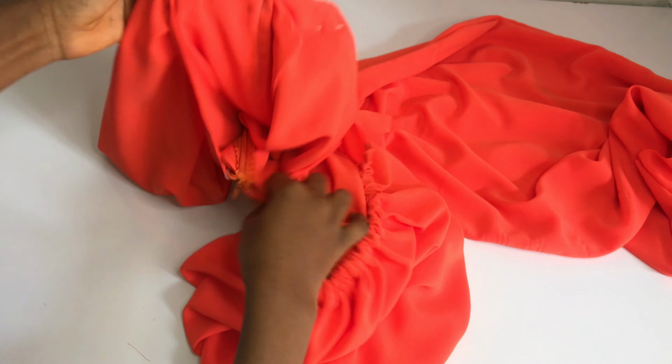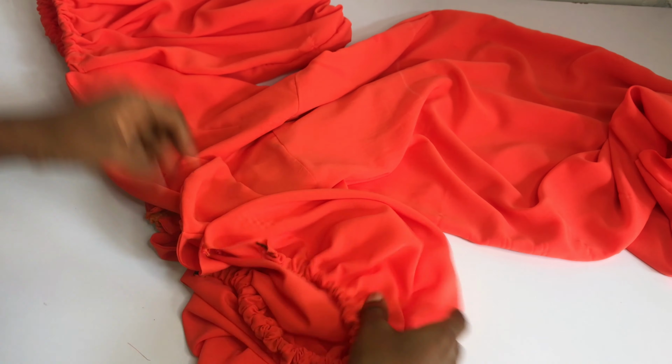After sewing, guys, this is what you should have. And yeah, that brings us to the end of this tutorial.